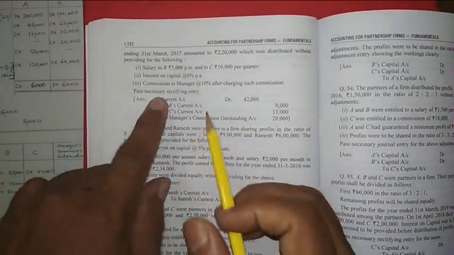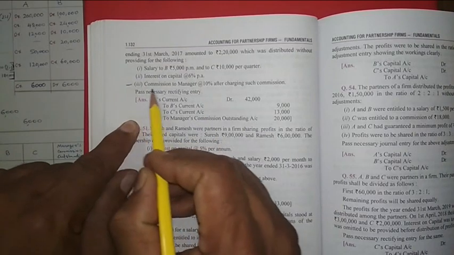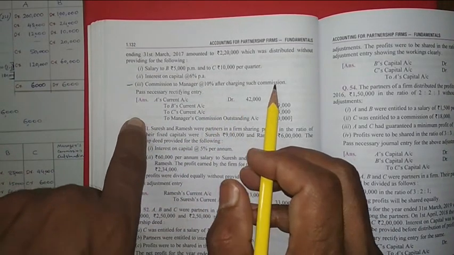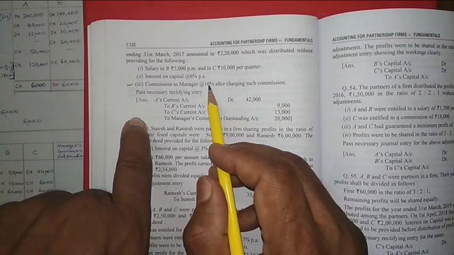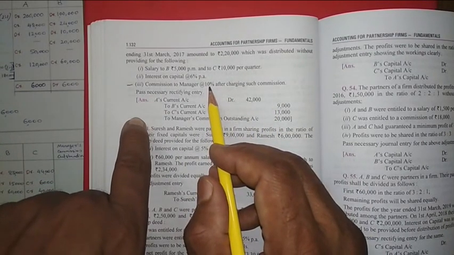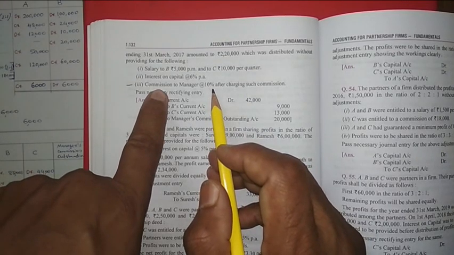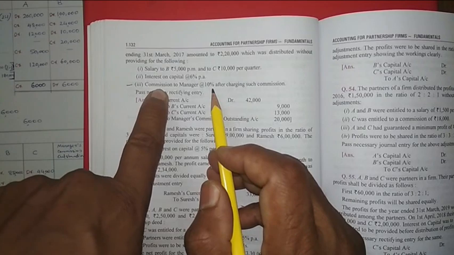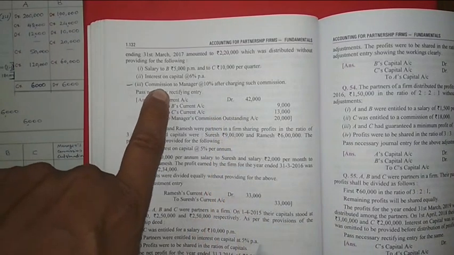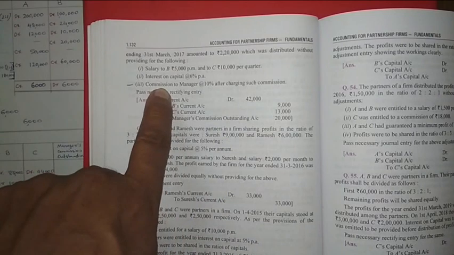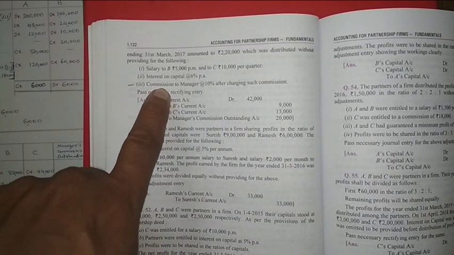So here the new thing is this one: commission to manager, that is 10% after charging such a commission. So it is 10% out of 110 of the net profits. That much amount we have to give to the manager. We did not give the manager the commission, so it is still outstanding. We studied that if any outstanding is there, that account we have to credit in the adjusting entry.